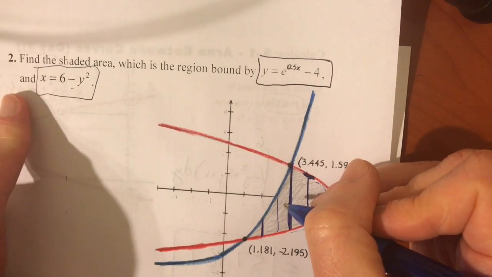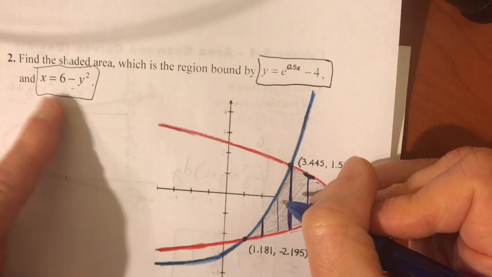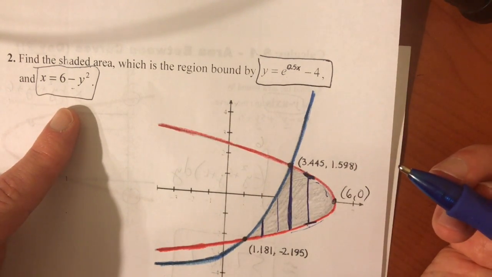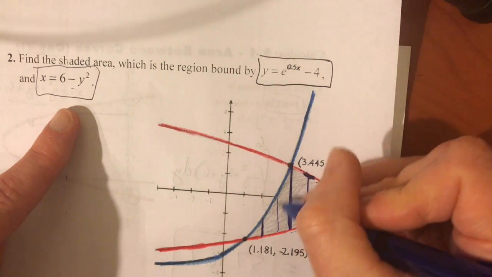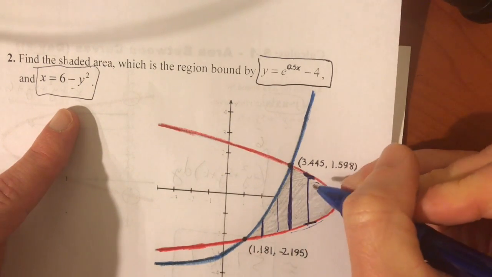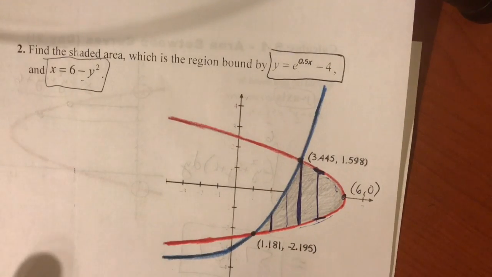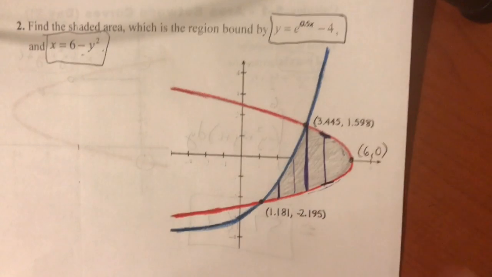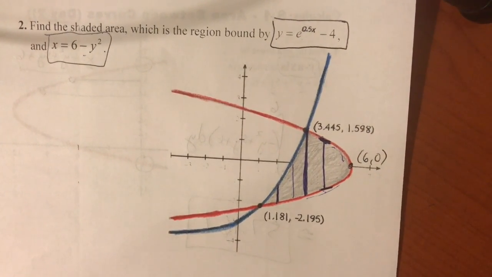You get plus or minus the square root of 6 minus x. And so you could do that. It's not something you couldn't handle, but it would require two integrals. It'd be a little bit annoying, but I'd like to do it in terms of y, since that's what we're working on here. But I did want to at least talk about that possibility.